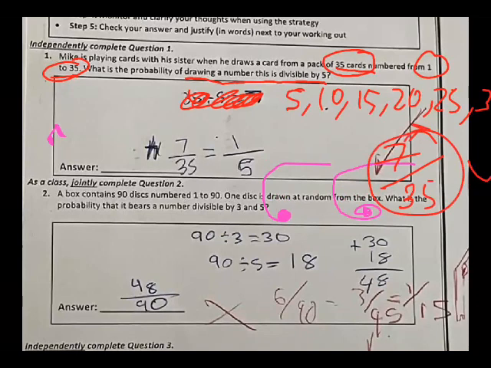What is 7 over 35? 7 one times is 7, 7 five times is 35. So it is 1 over 5. Right, Abdurrahman? You can also write it in percentage if you want.